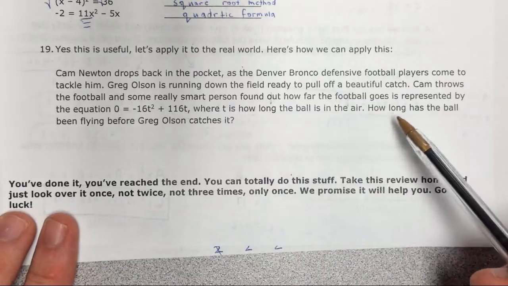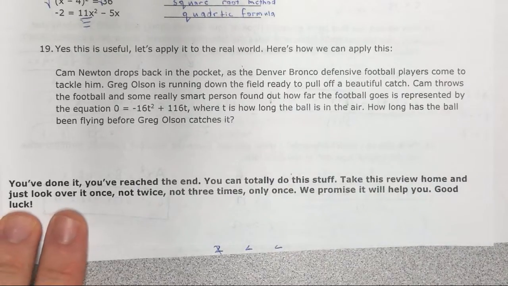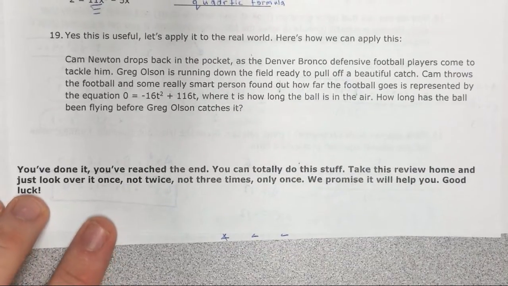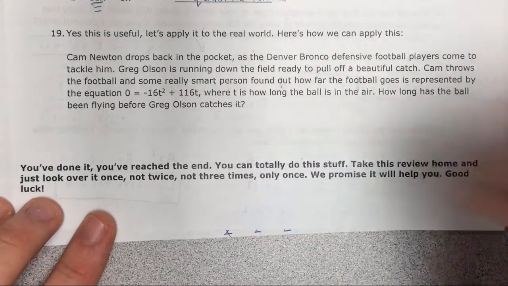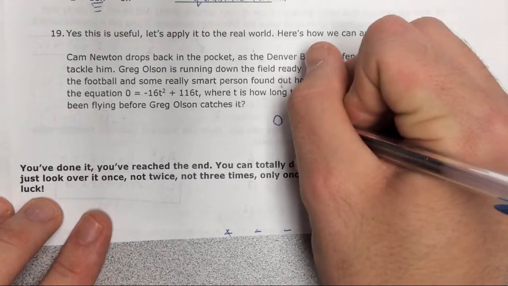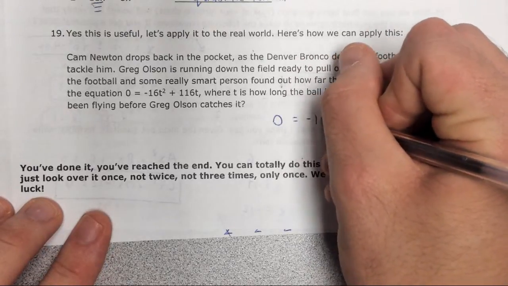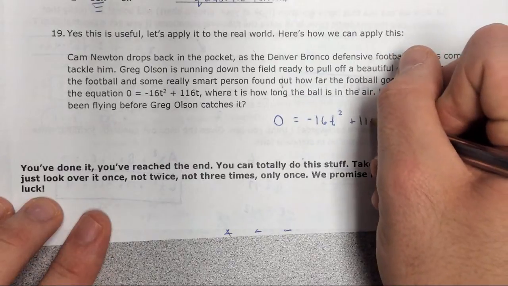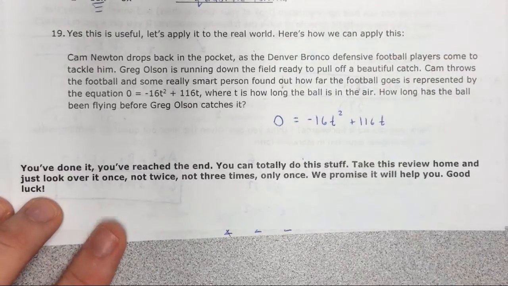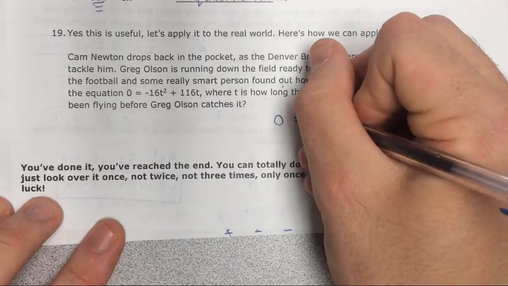I want to know how long the ball has been flying before Greg Olson catches it. So, the easiest way to solve this type of problem, use your calculator. I have 0 is equal to negative 16t squared plus 166t. Why not just plug this in my calculator?